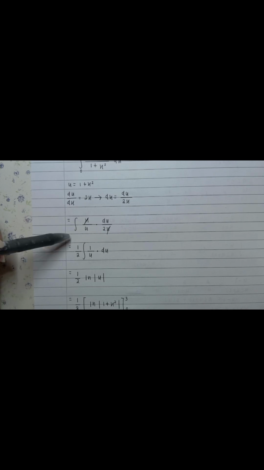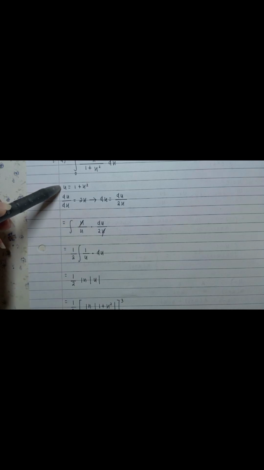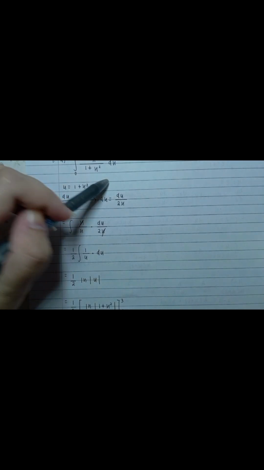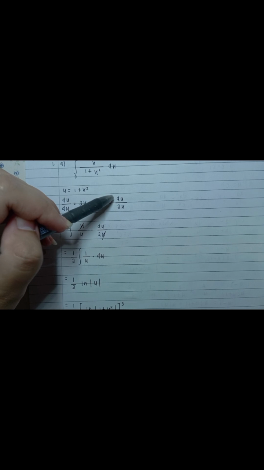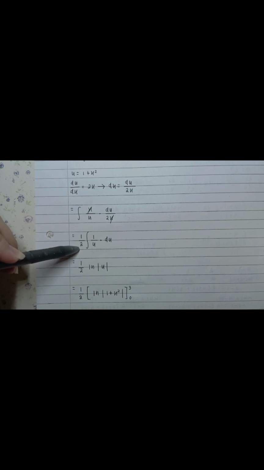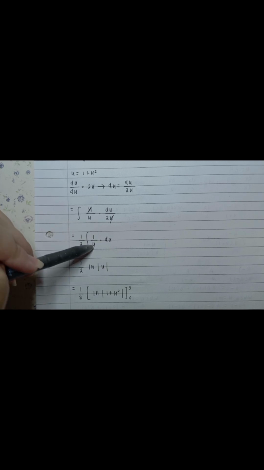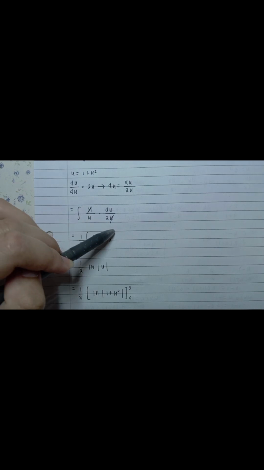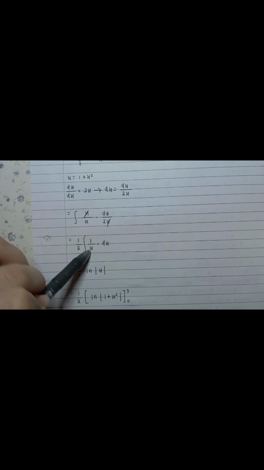And then buat solving. Integrate x over u yang kita dah dapat tadi, darab dengan dx, which is equal to du over 2x. Dapat yang sama boleh potong. And then constant bawa keluar 1 over 2, integrate 1 over u, sebab x kita sudah potong tadi. So, tinggal 1 over u du.